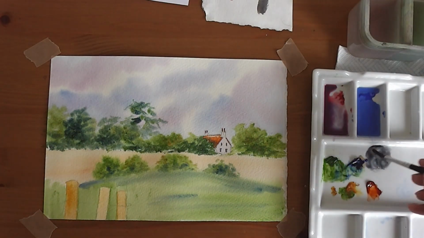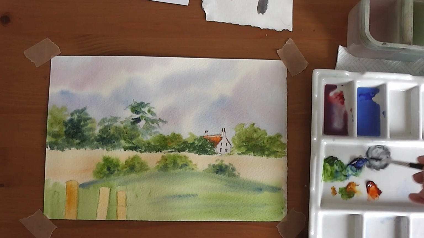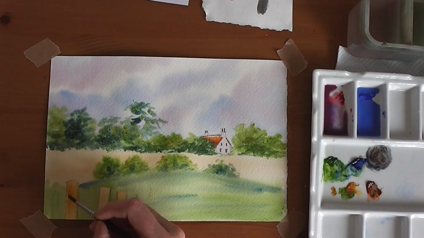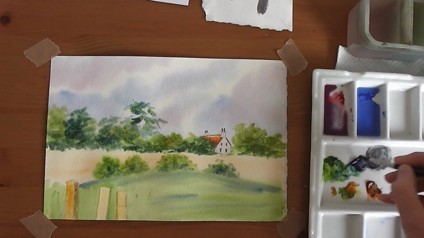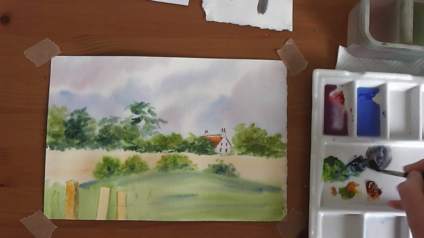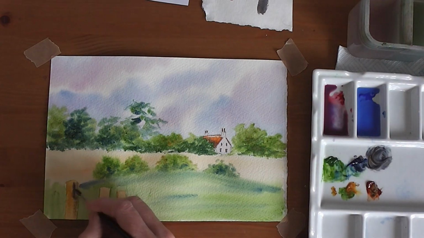I'm then going to take that grey mix, which was the ultramarine and burnt sienna, and come down one side. When it's still wet, you're getting a cylindrical feel happening, so you just need to make sure it's nice and dark.